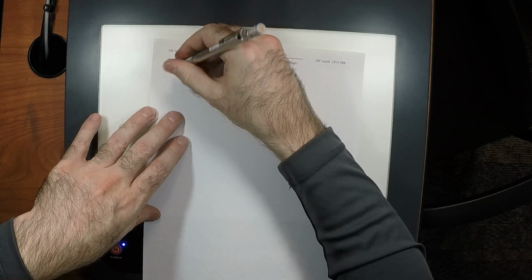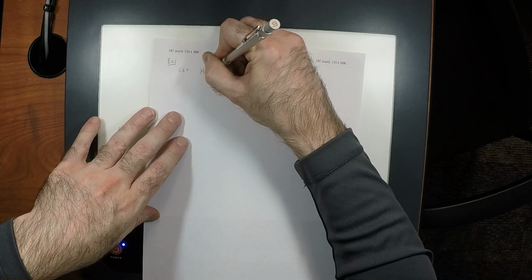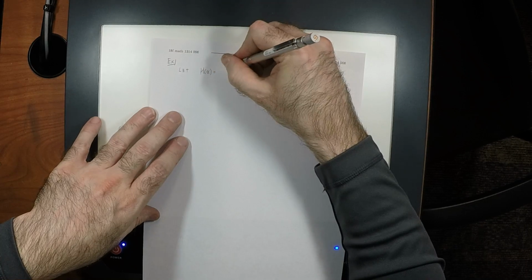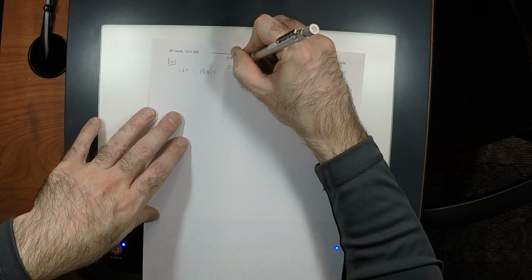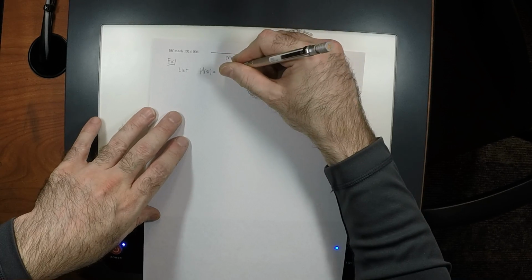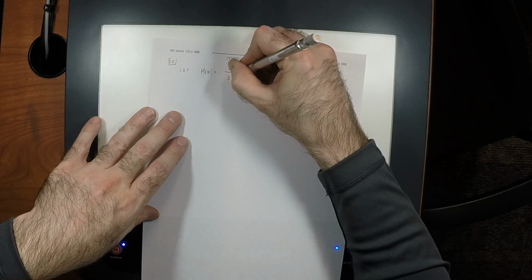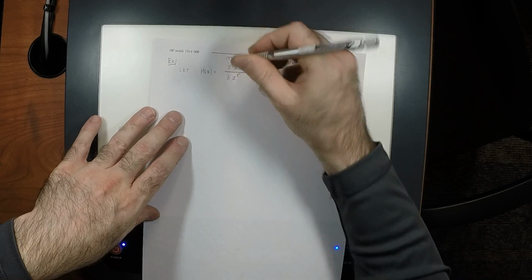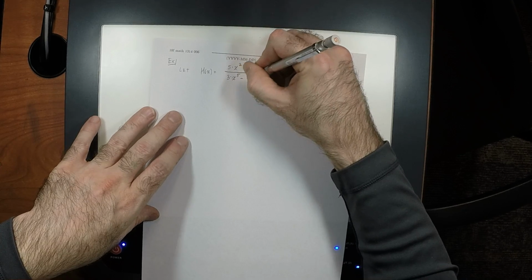I could say something like let h of x be equal to 5x squared, and then minus 7, I guess. That'd be nice. And then divided by 3x to the 5 minus 4x.